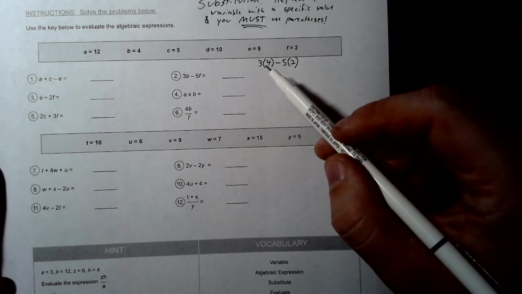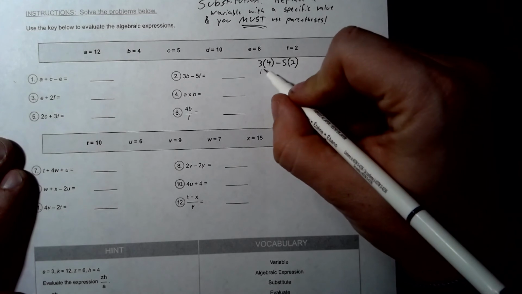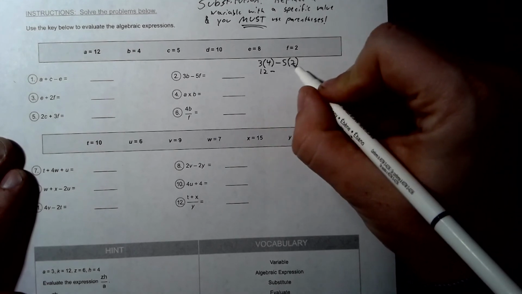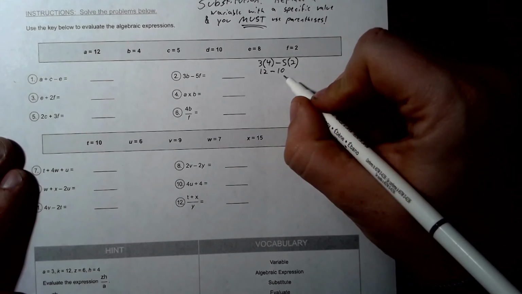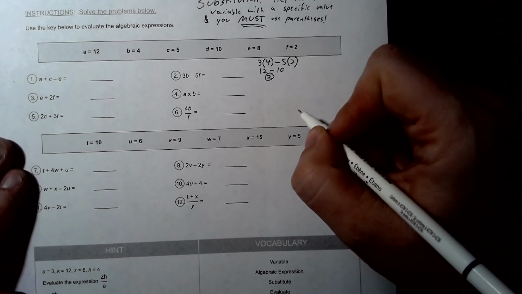This is not 34 minus 52. 3 times 4 gives me 12, minus 5 times 2 gives me 10. So my final answer equals 2 for number 2.